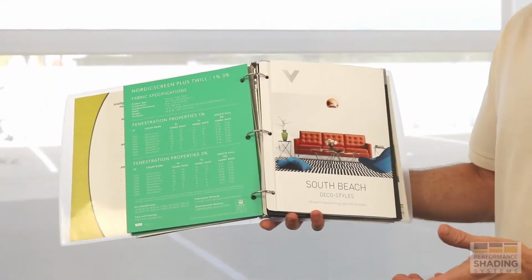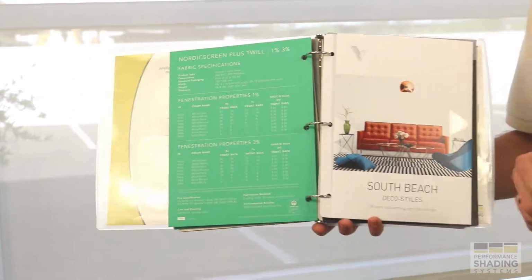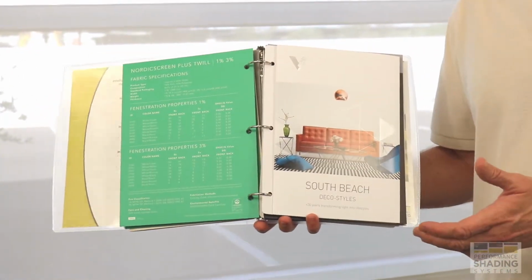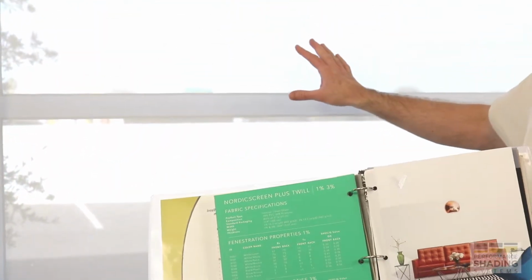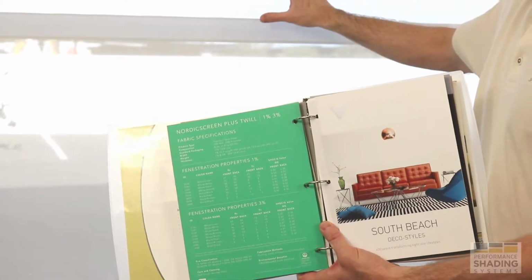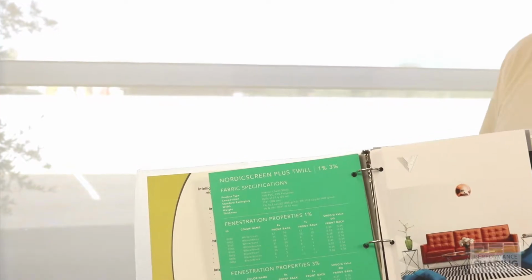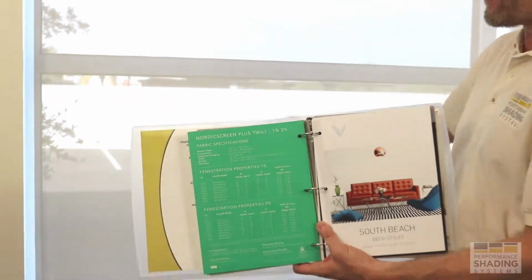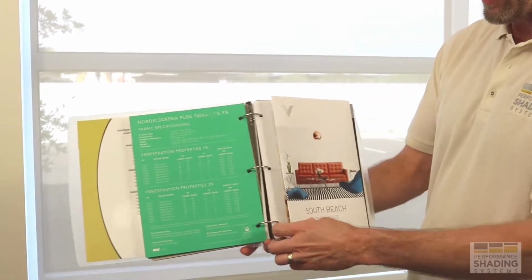Now we're going to get into the light filtering fabrics. A light filtering fabric is going to let through a soft light. It's going to give you privacy day and night. A screen fabric that you can see through during the day, this is very important, will be the exact opposite at night. If you can see through this during the day, people will be able to see in at night when your lights are on. So if nighttime privacy is important, stay away from this. Make sure you go to something of this nature.